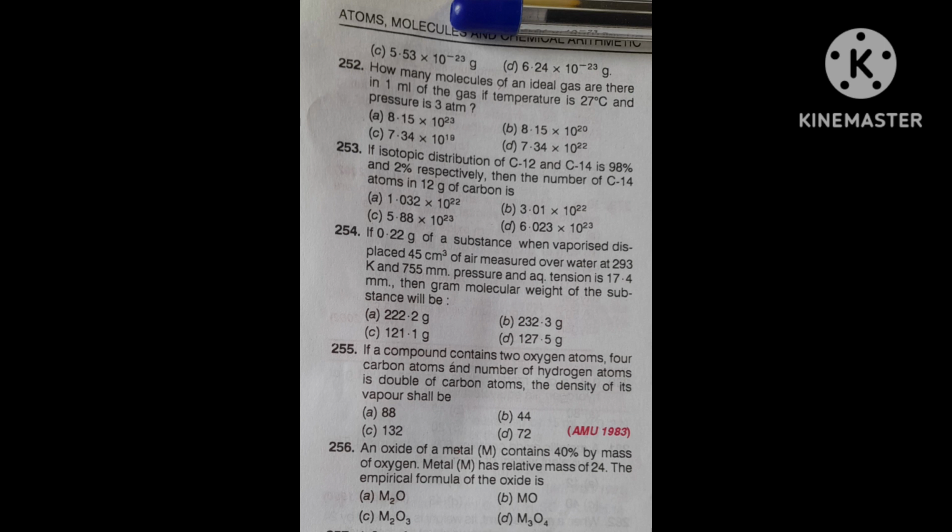I have explained that. Then you have to calculate the density of its vapor. First option is 88, second 44, third 132, fourth 72.